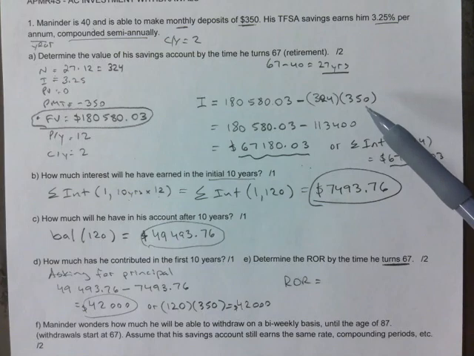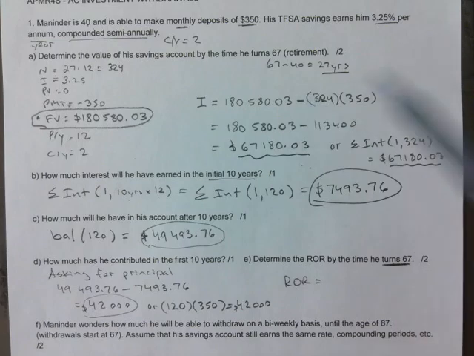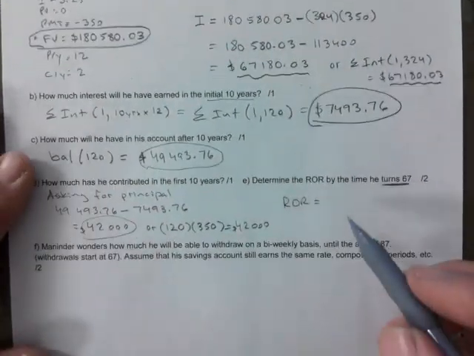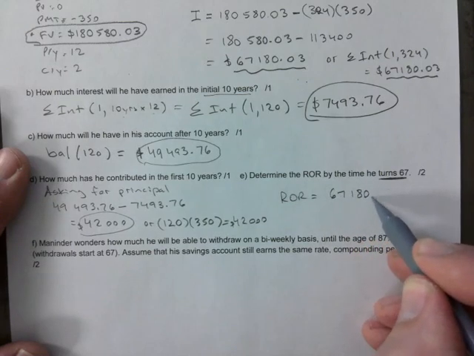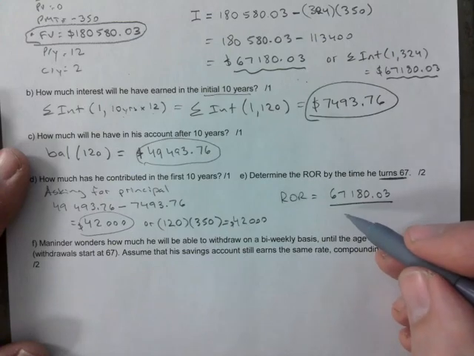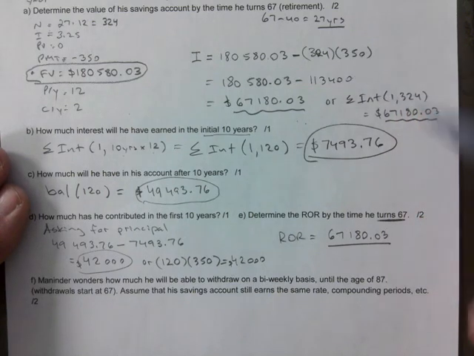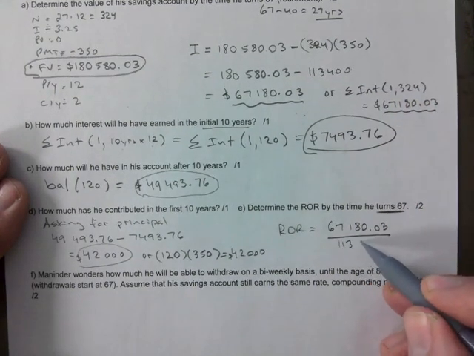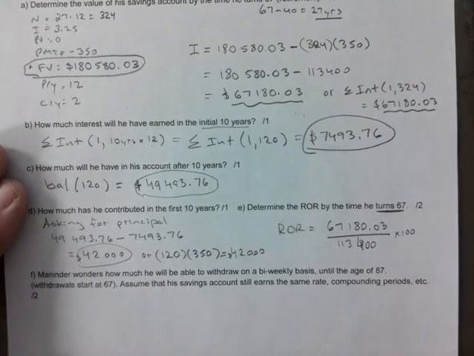Can you use sum of interest? You can't. You have to use this logic here. Okay. So rate of return, 67,180.03 divided by, you can actually tell from my previous formula that we've invested 113,400. We're going to multiply that by 100.